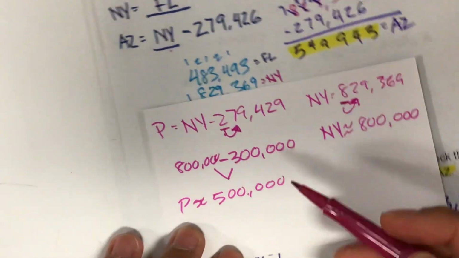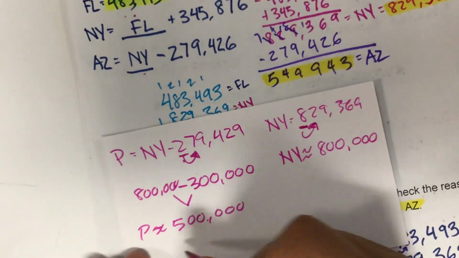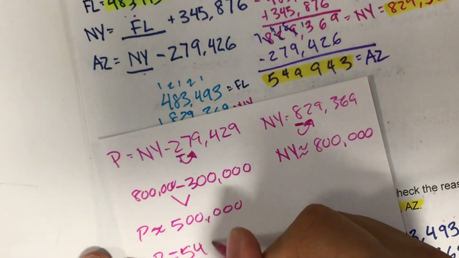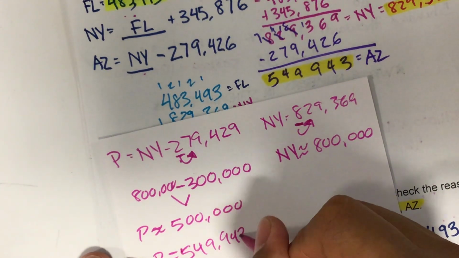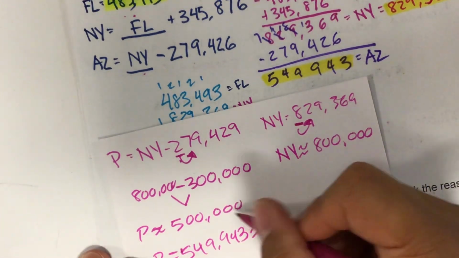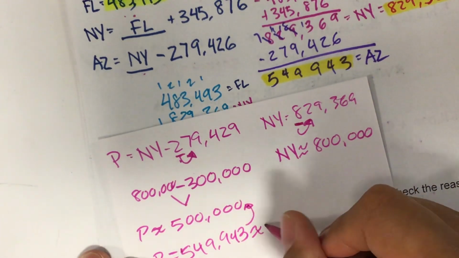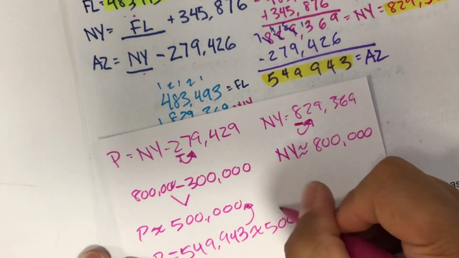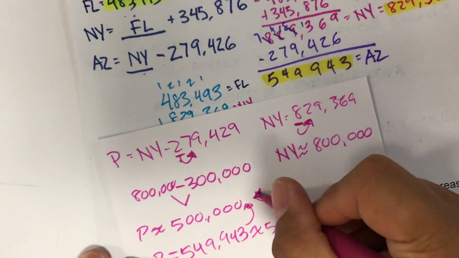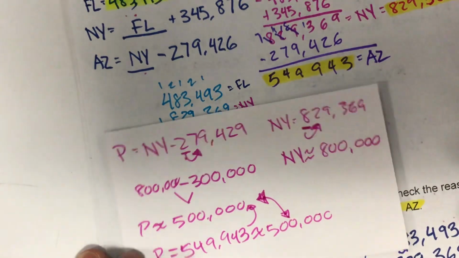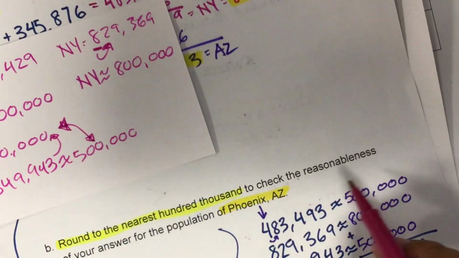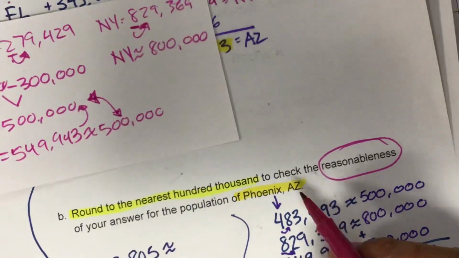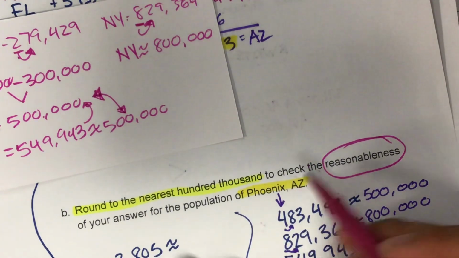Okay, and if we look at the total that we had here, we had that Phoenix equaled 549,943. And if we round that to compare it to this, we're going to get 500,000. So since these two numbers are equal, that shows that our answer is reasonable. So we can say that our answer is reasonable. It's just to check it.